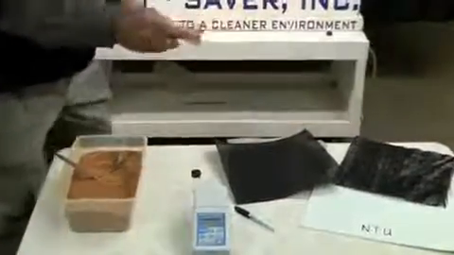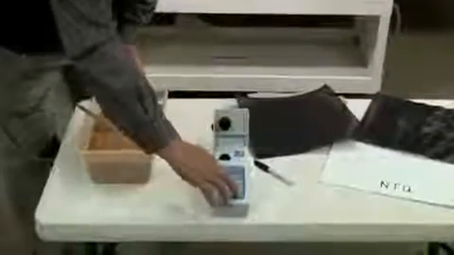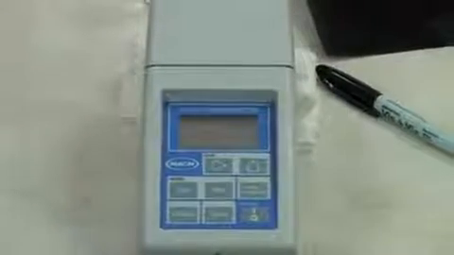We're going to move over here to the NTU meter. This is the sample for the one in the middle. Take a reading on that one.